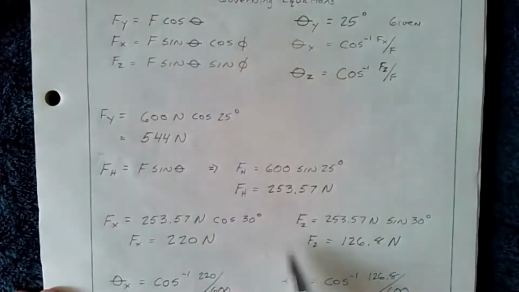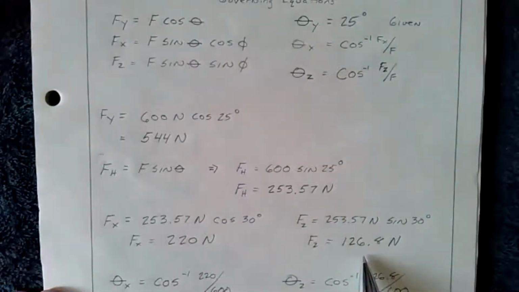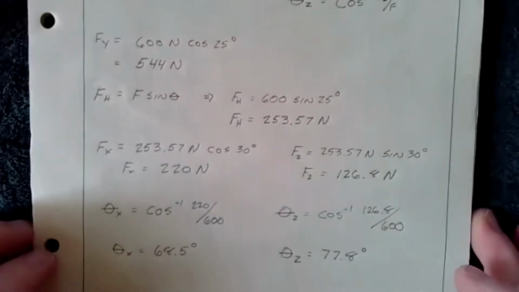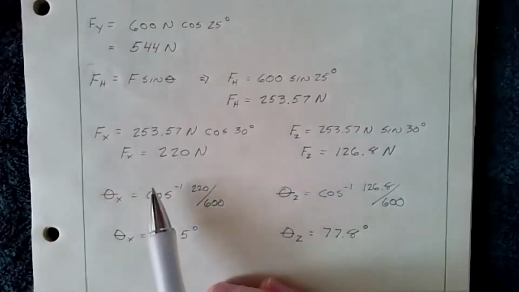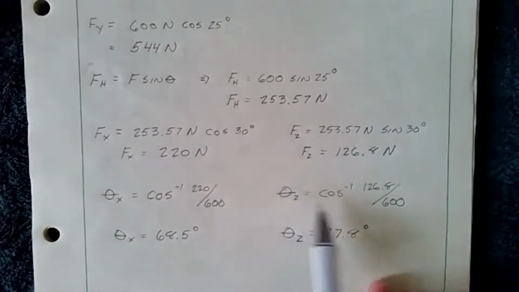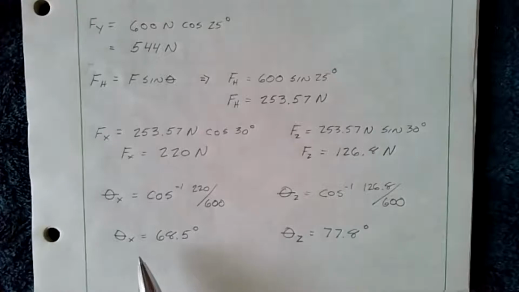And we get Fx is 220. Do the same for Fz, we get 126.8. And then we plug those respectively in to find theta x and theta z. And there's our angles. All right. So we have theta x 68.5, theta z 77.8, and theta y was given. So that's how you do that. That's how you convert. And so that will come back in some problems to do, but that at this point should be second nature to you. You just need to practice.